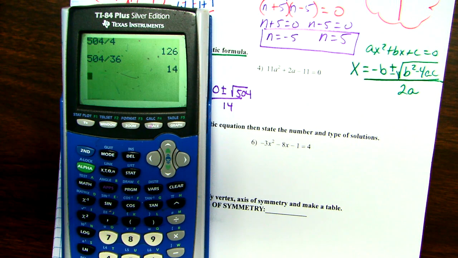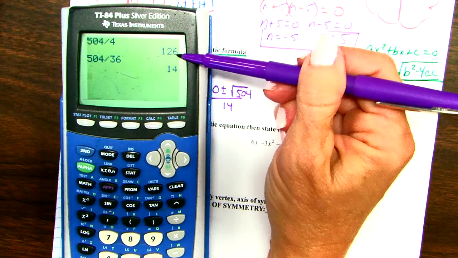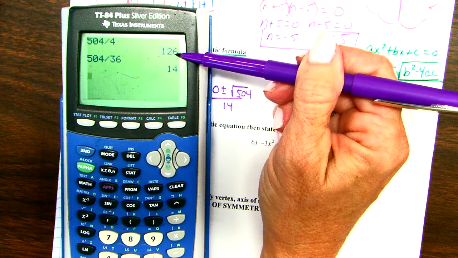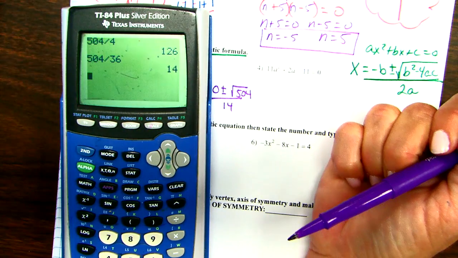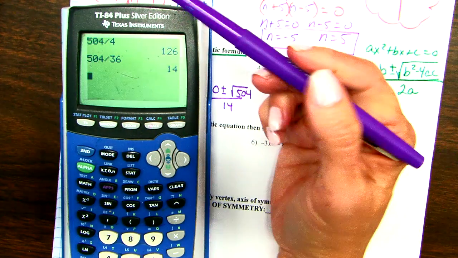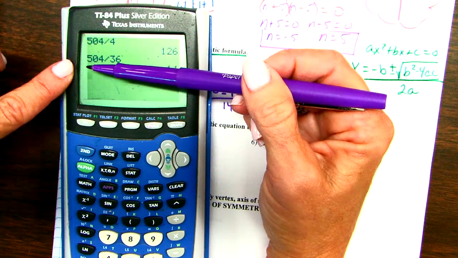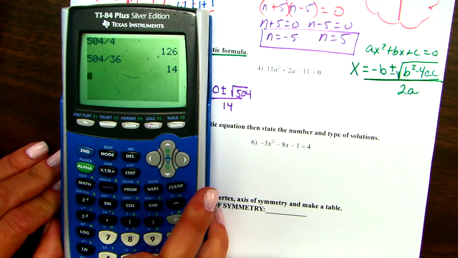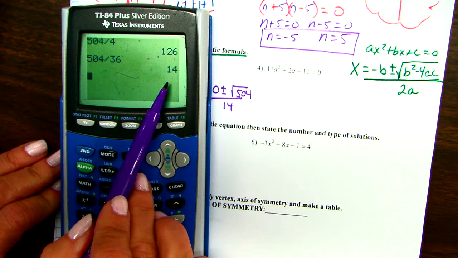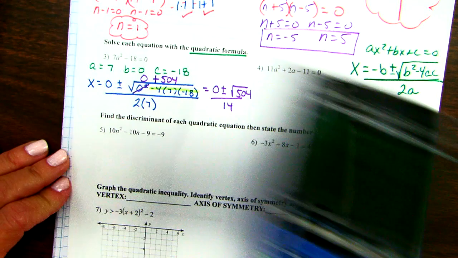Oh, I didn't even mean to do it that quickly, but I did. Trying a bigger number, that way I don't have to simplify the 126 again. Sometimes a number has more than one factor that is a perfect square. This is why I'm giving you a smaller number on the test, not something so big. But in this case, we're going to use 36 and 14.